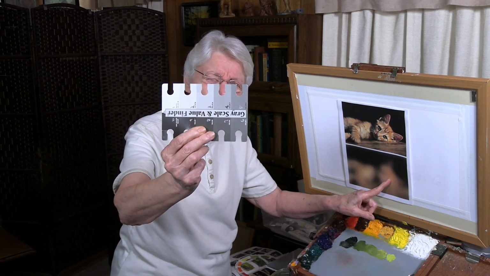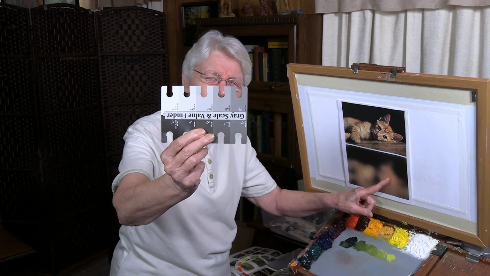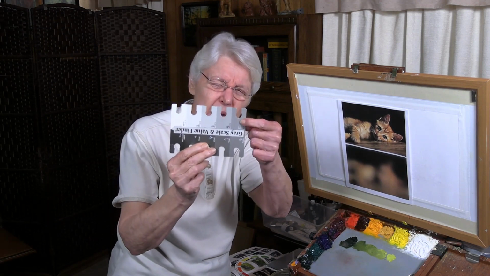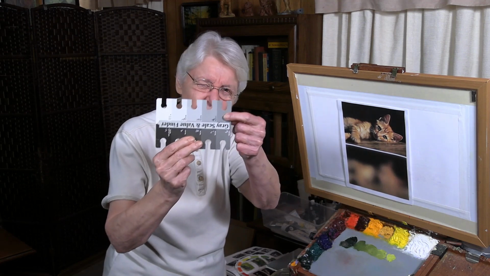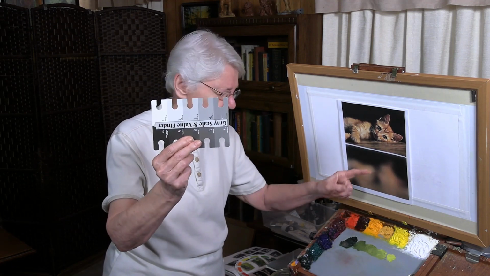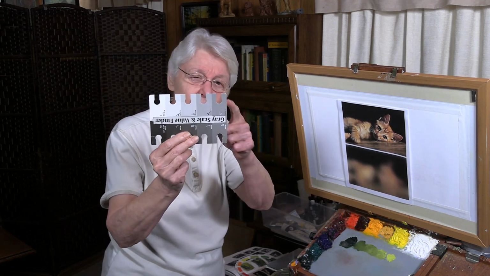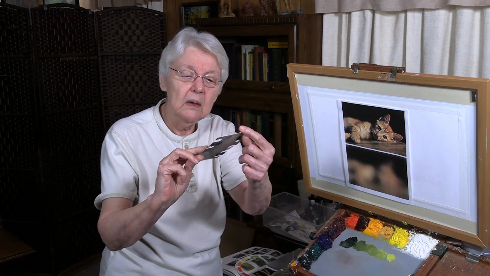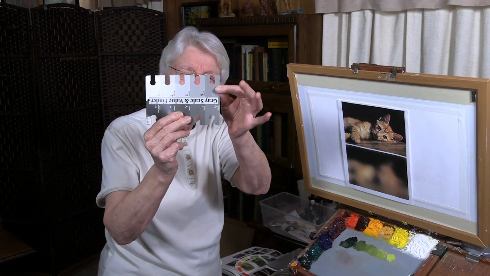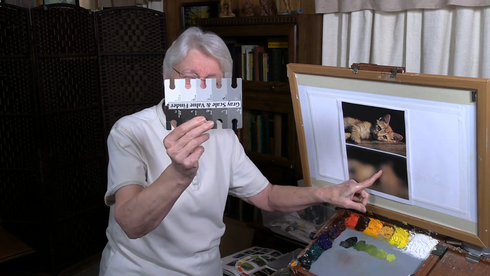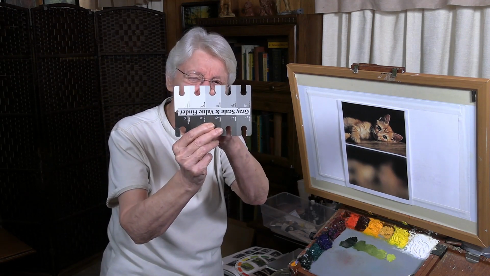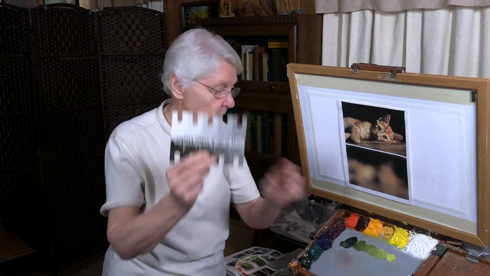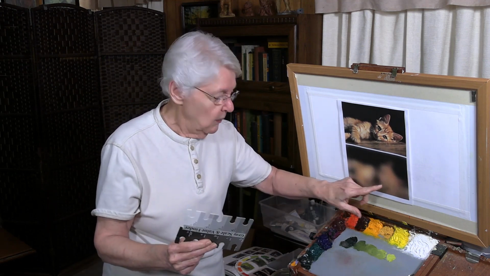Which is darker? The value that I'm reading right here or this? If this is lighter, then I would move it this way, to this one, right here. And I keep moving it until I find a value that matches this value right here.